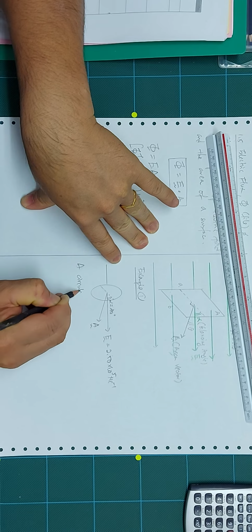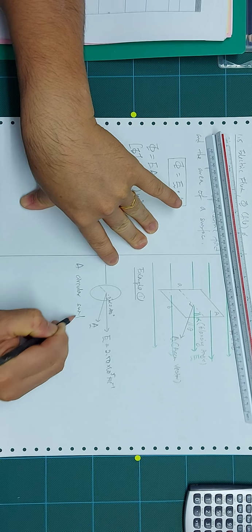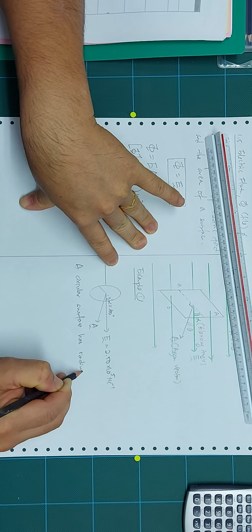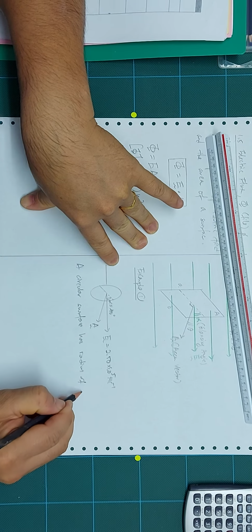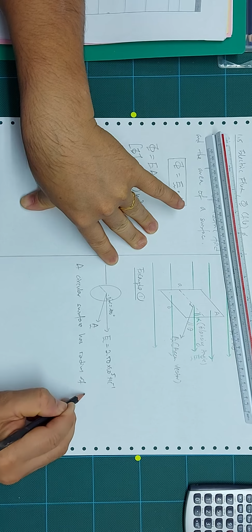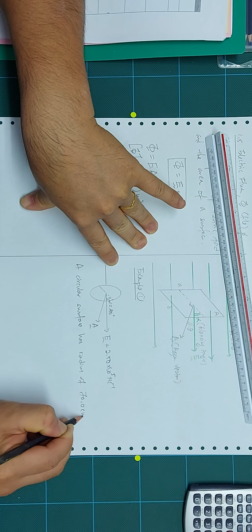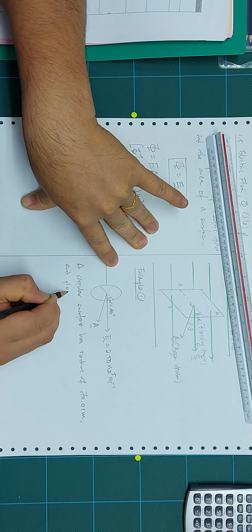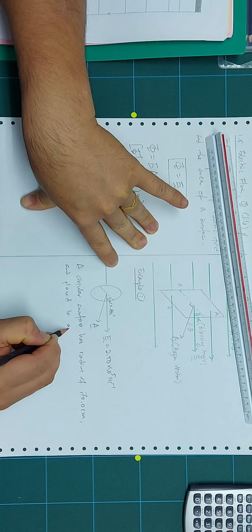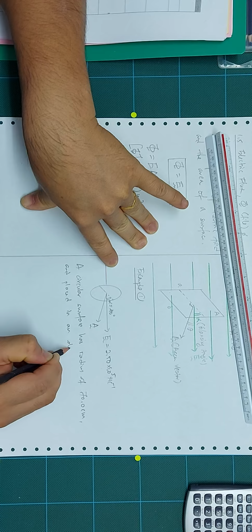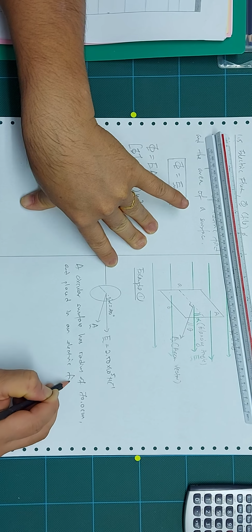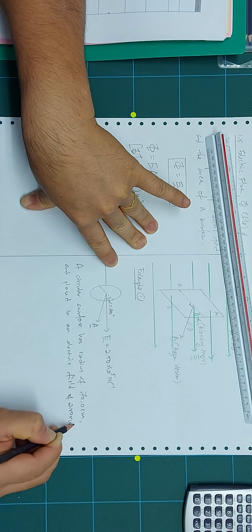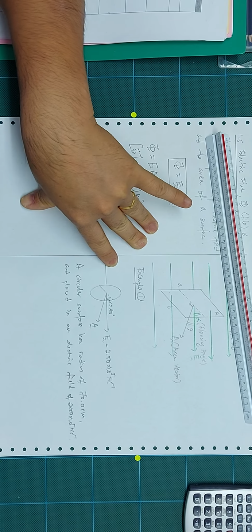Now the question is like this. A circular surface has radius of 70 centimeter, and is placed in an electric field of 2.50 × 10^5 newton per coulomb.